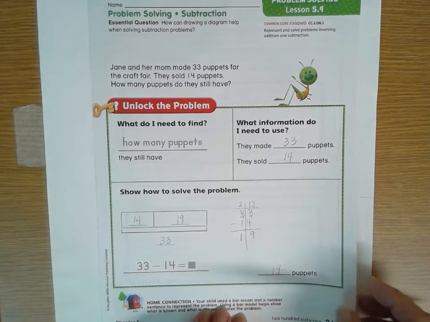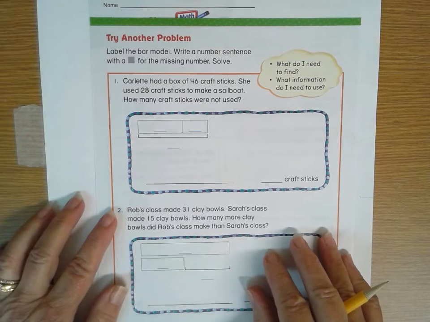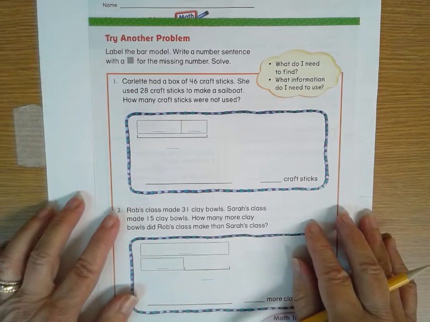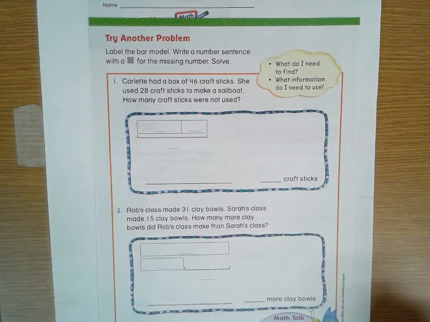Turn your paper over. We're going to do some more problem solving here on this page. And our directions say label the bar model, write a number sentence with a blank for the missing number, and then solve.